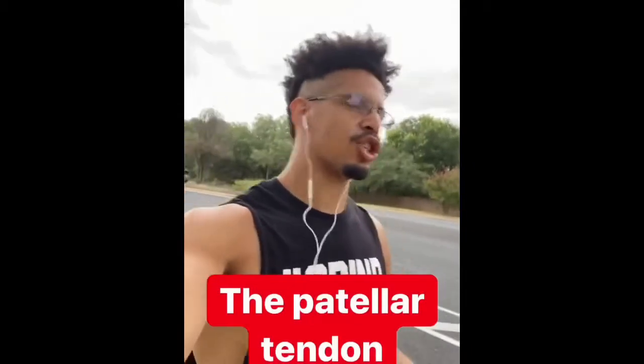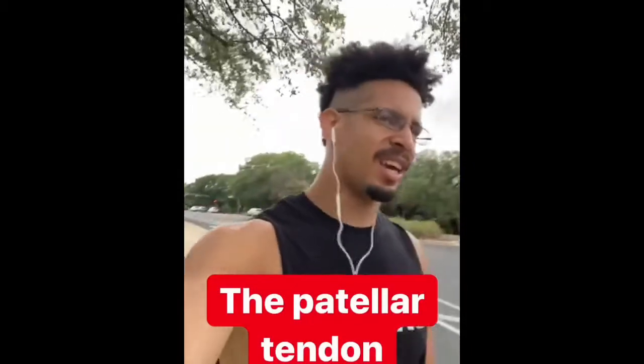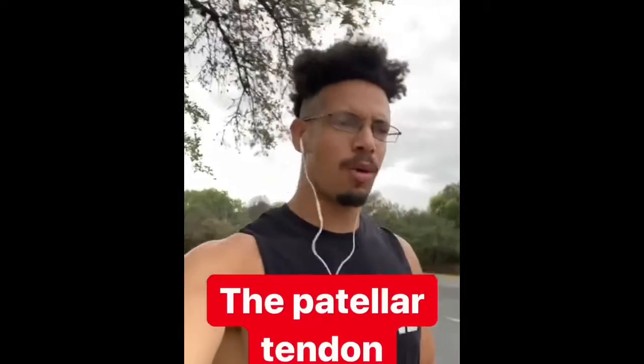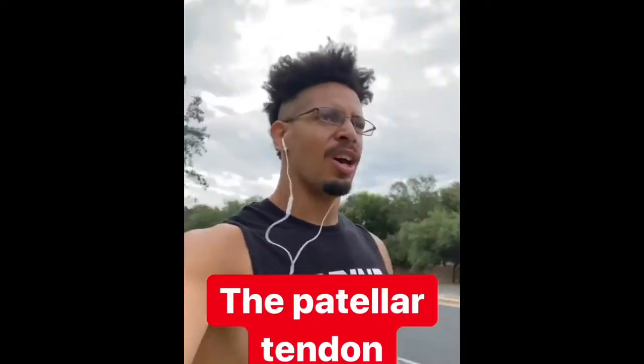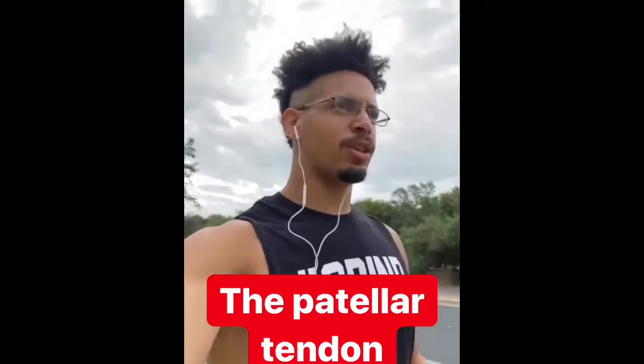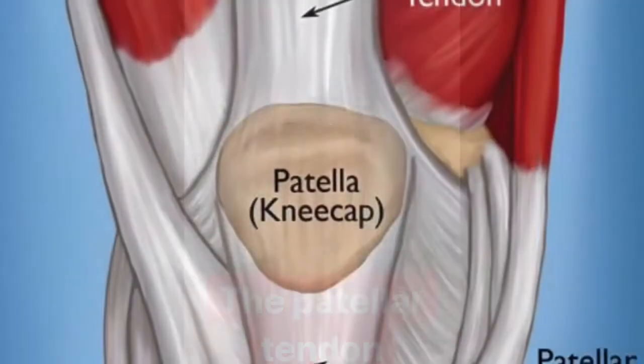Patellar tendon secures your kneecap in place and actually extends all the way down from the quad and quadricep tendon. It can be frayed due to chronic and overuse injury, or it can be acutely torn via something traumatic.